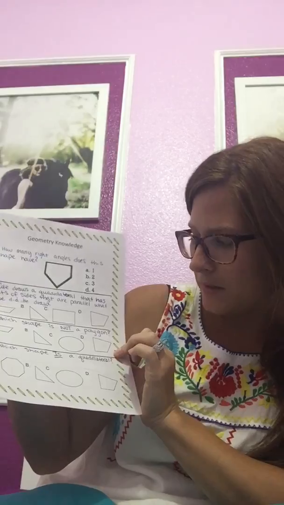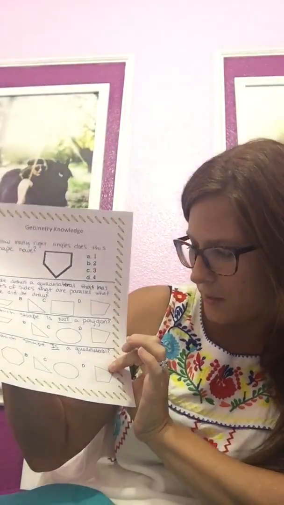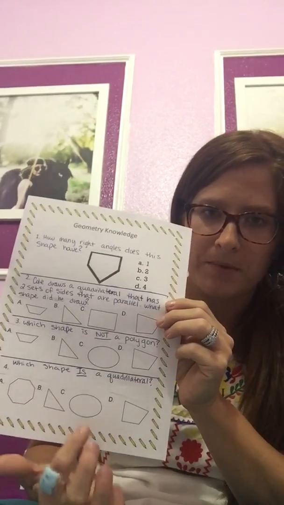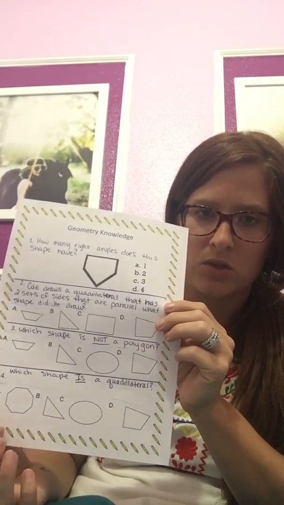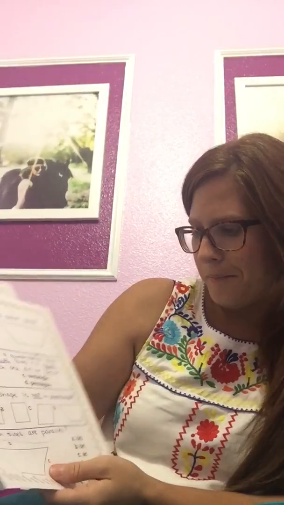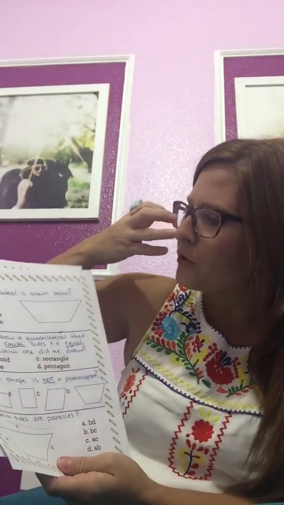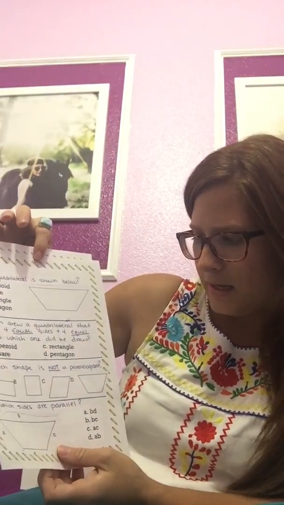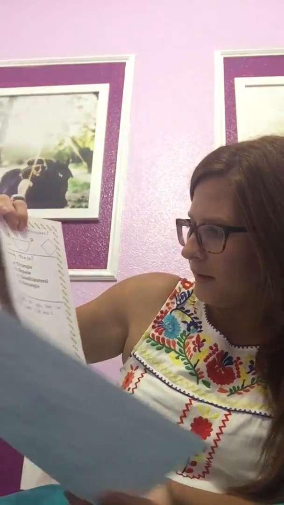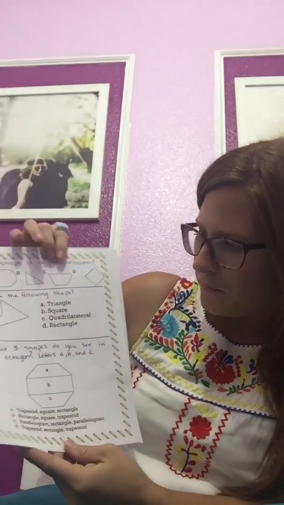This one is, which shape is not a polygon, and then we have which shape is a quadrilateral. So again, it's all about knowing what the shapes look like, how they can tell the difference between each one, and the characteristics. I have about 12 of those for them to go over. It starts getting a little trickier, I would think, towards the end. Like on this very last one.